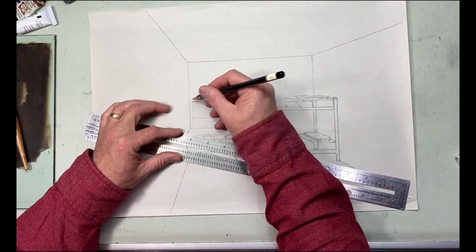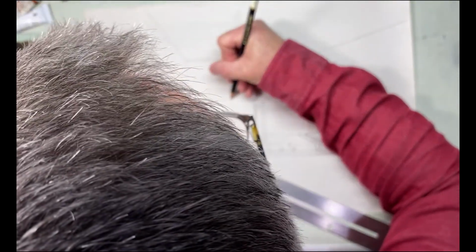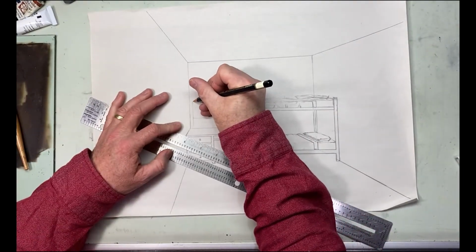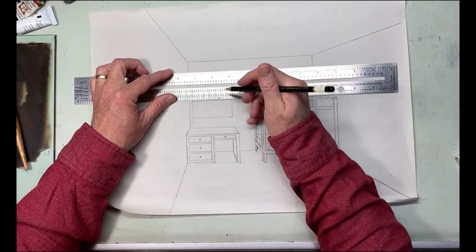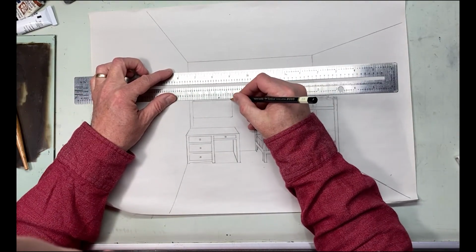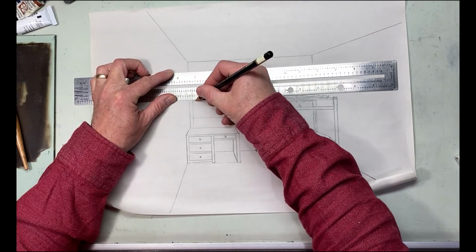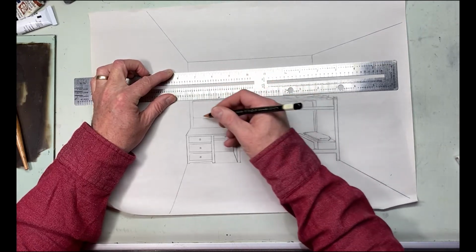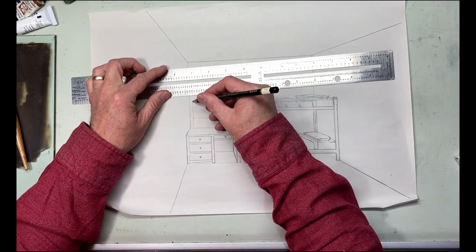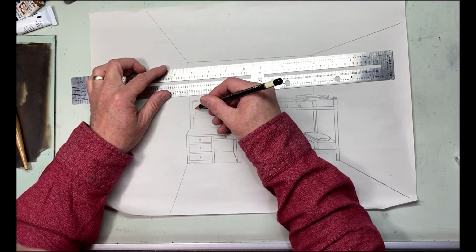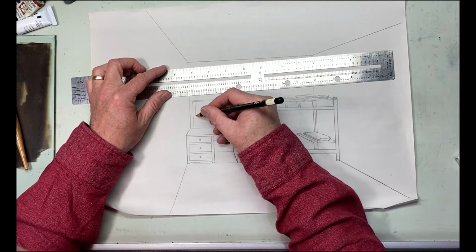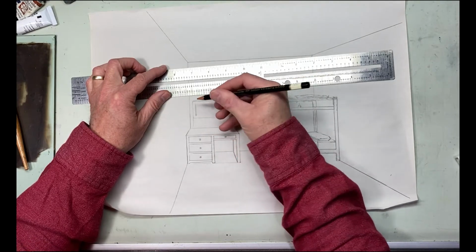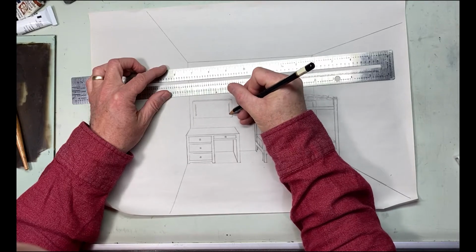And yeah, this probably should drop back just a little bit. And then we should see the depth of the frame here. And if we're doing it correctly, we should see it drop in here just a little bit.